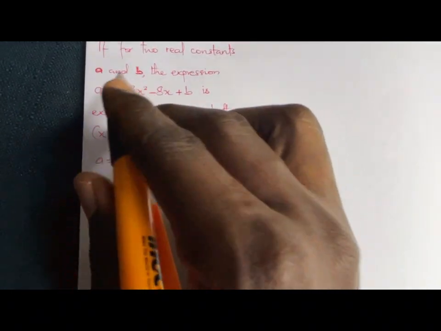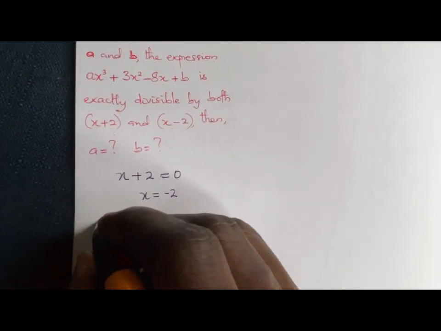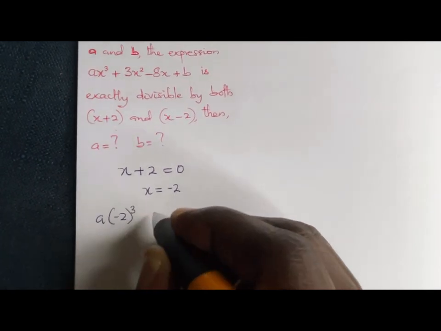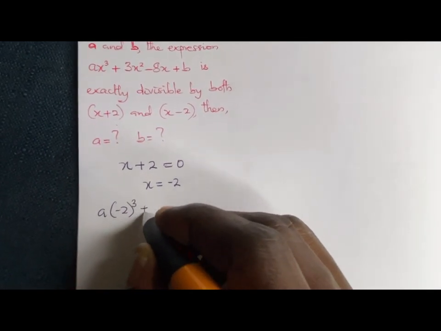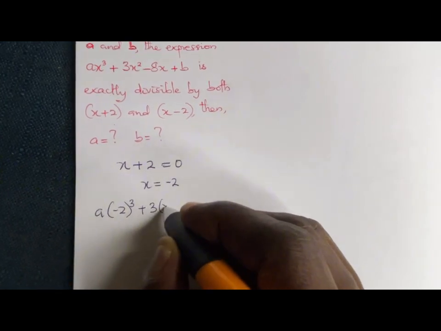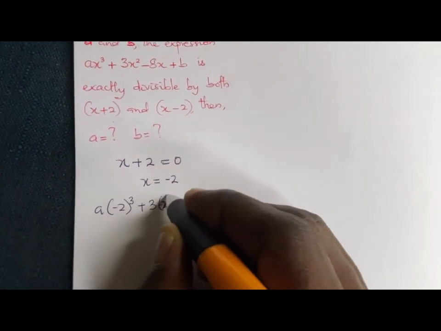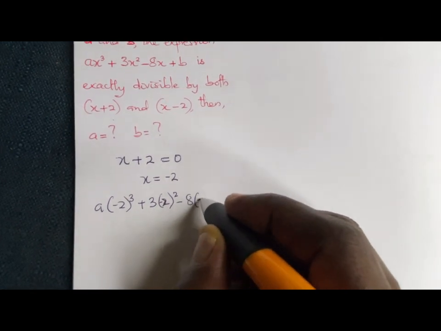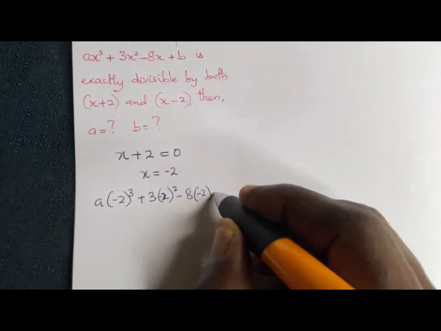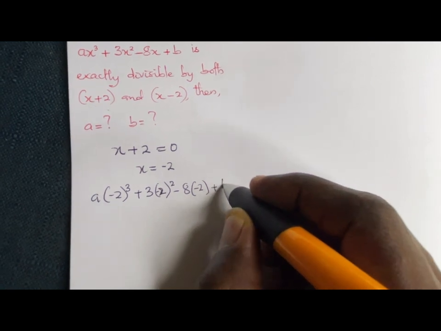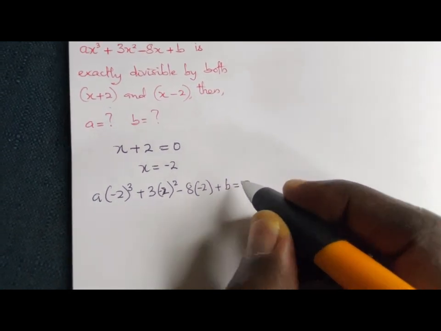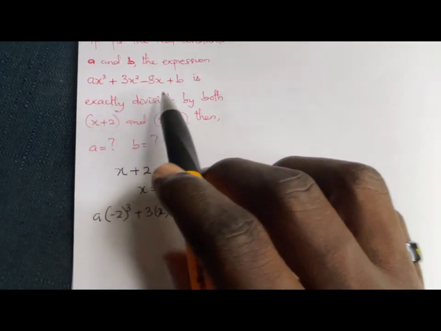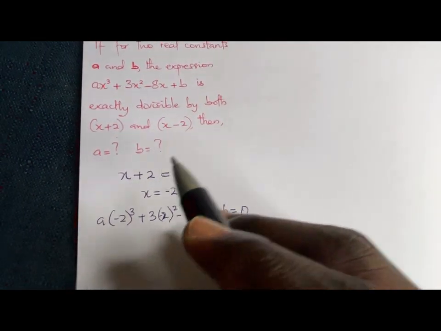And we substitute into this, so we're having a bracket open negative 2 cube plus 3 negative 2 exponent 2 minus 8a negative 2 plus b. It should be equal to 0 because this is a factor of the expression. So the remainder, the answer should be 0.